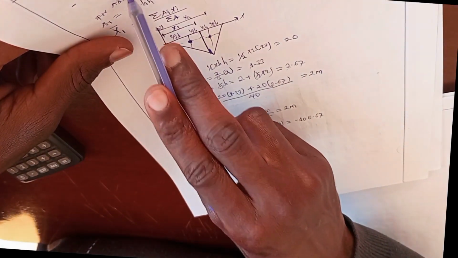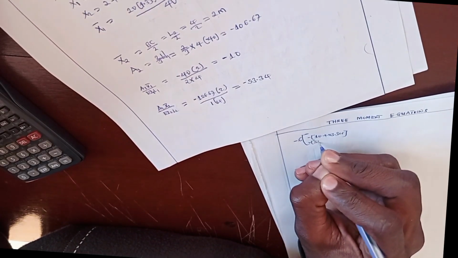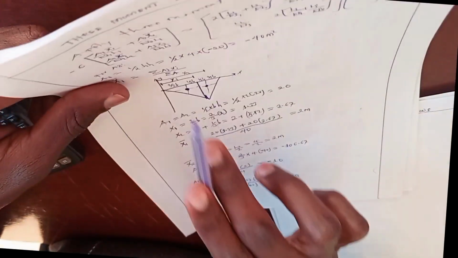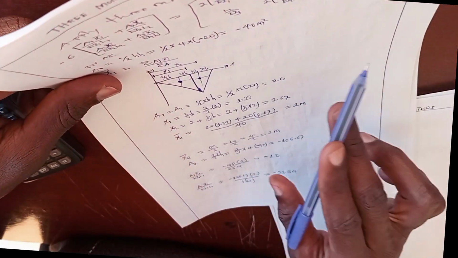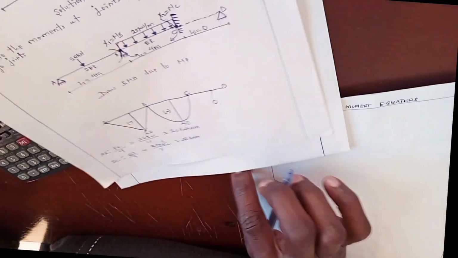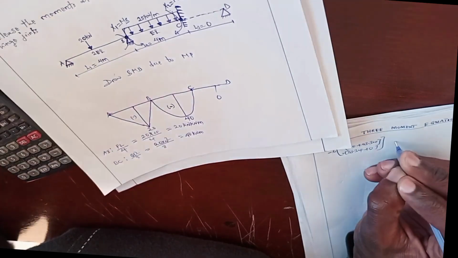Also, for the second equation, the product of area 2 centroid 2 is negative 53.34, plus area 3 times centroid 3 over L3 for member CD, which is 0 since its moment is 0. So here it is 0 plus 0.